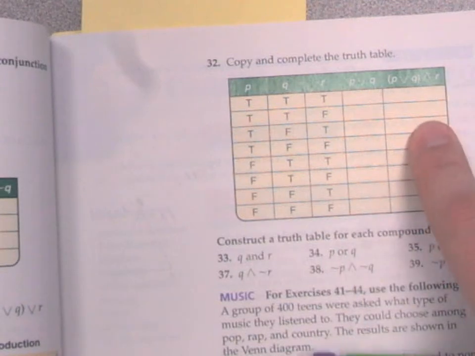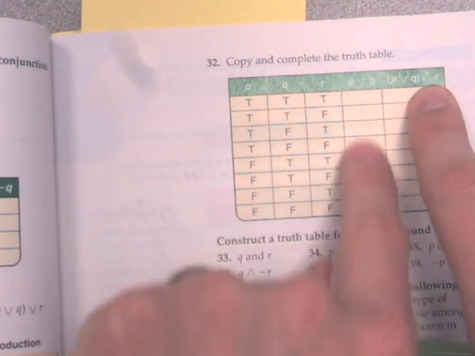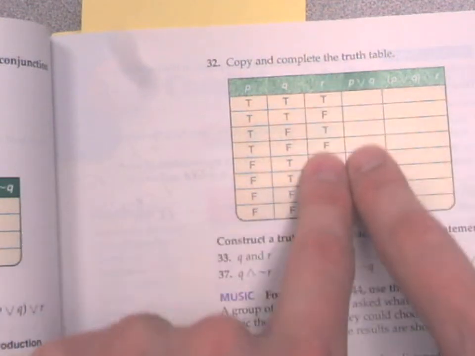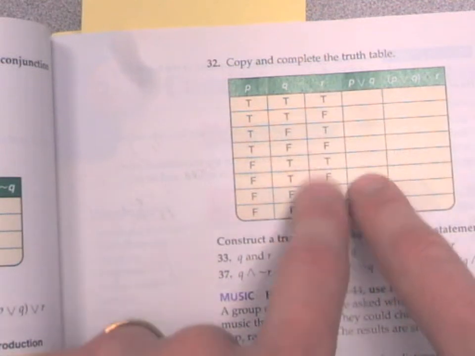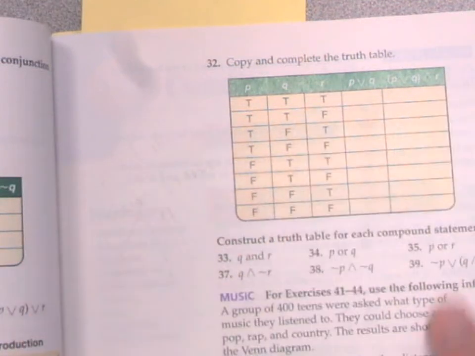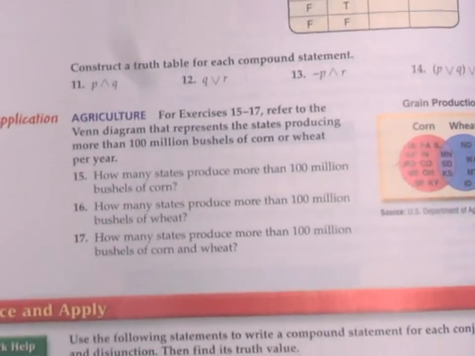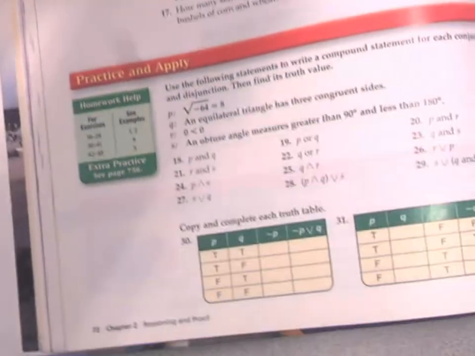Now this one is going to be an AND, a conjunction, with the column that you just made, and R. So use the AND operator to combine those two. Remember, for AND, you get a T only if both of these are T. Okay, so that's how you do that one. Sorry, this camera is making it hard to see everything.